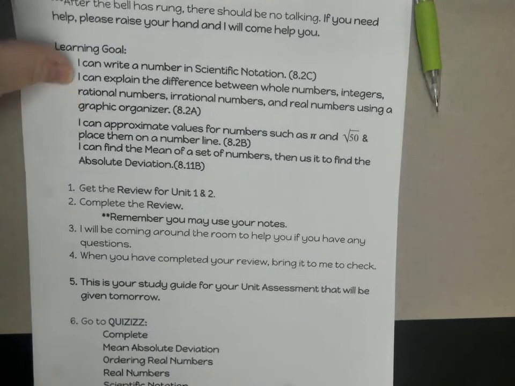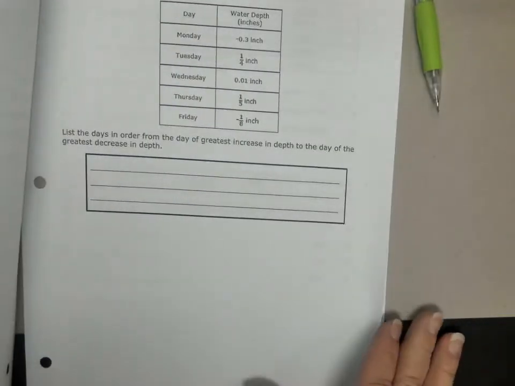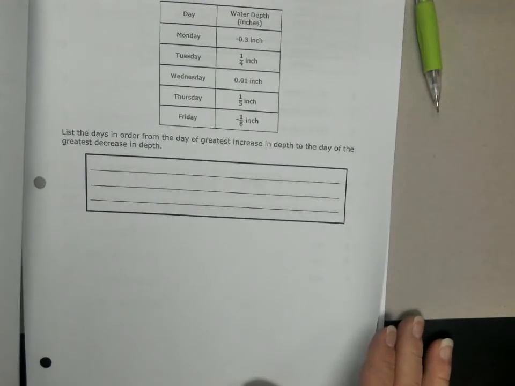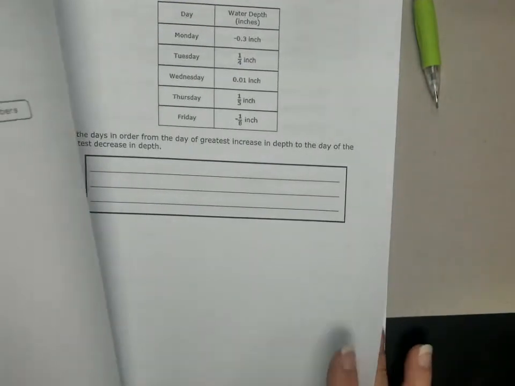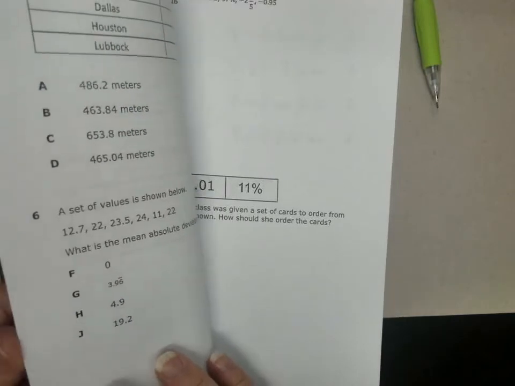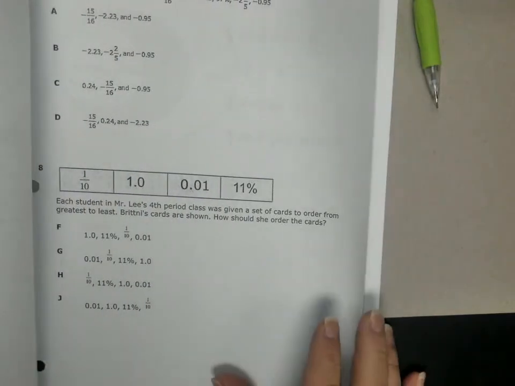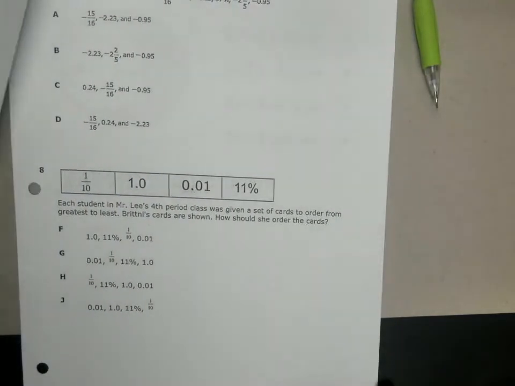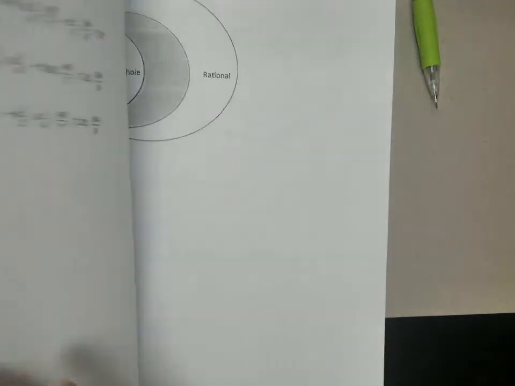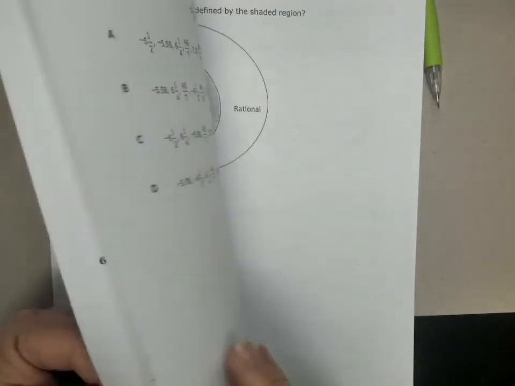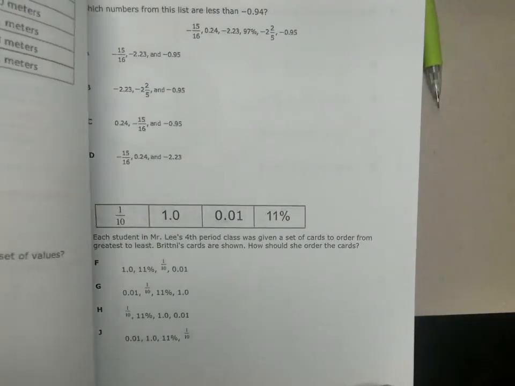You will be going over things like the number system. You will also go over ordering and comparing. Make sure you're writing your L to G or G to L. You will be using mean absolute deviation. You will need to find those. You will be doing all the things, scientific notation. Those are all the things that we have learned. You need to make sure that you are able to put things in the calculator that you see.